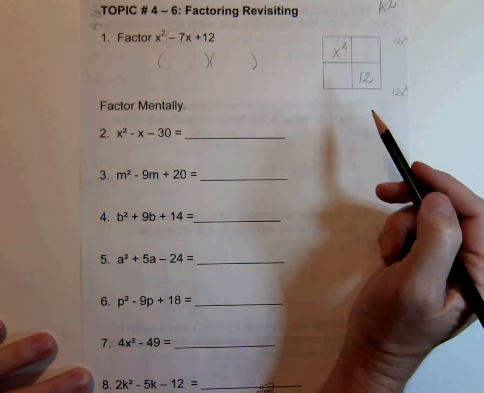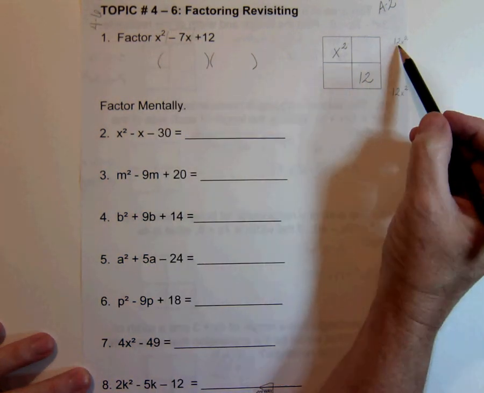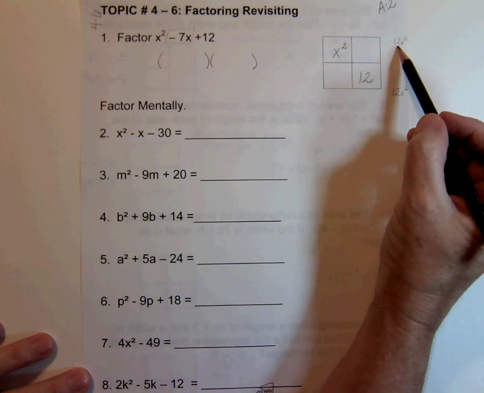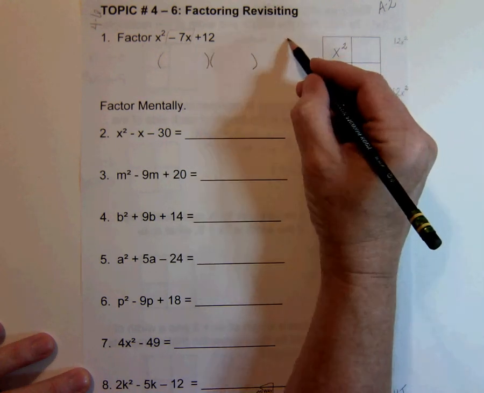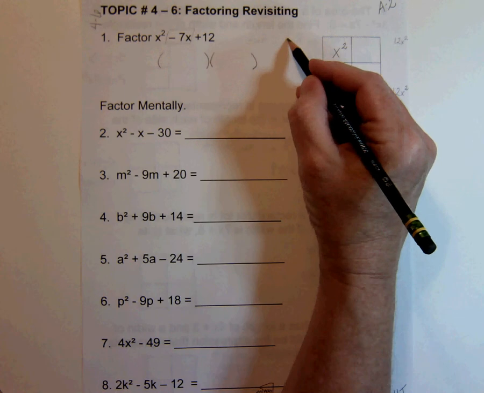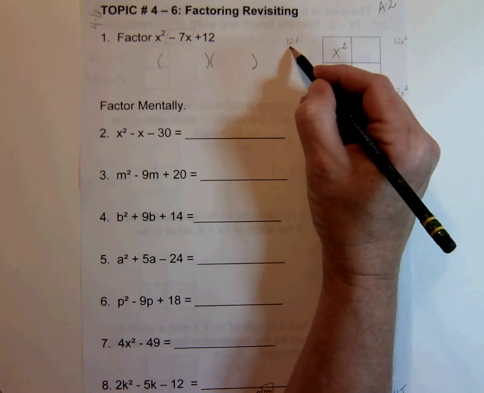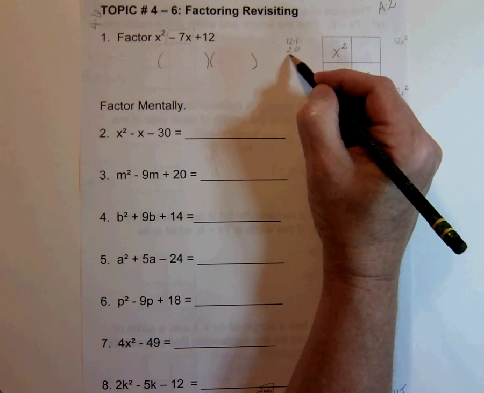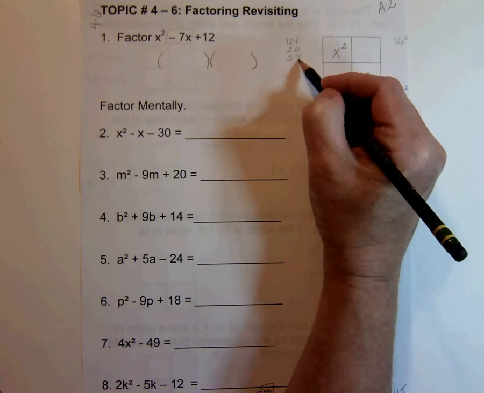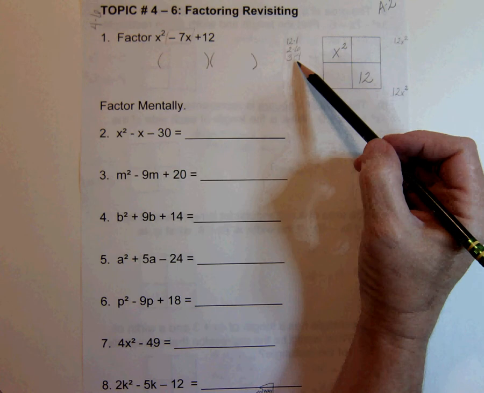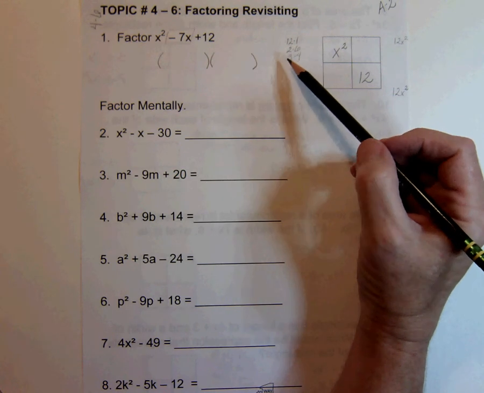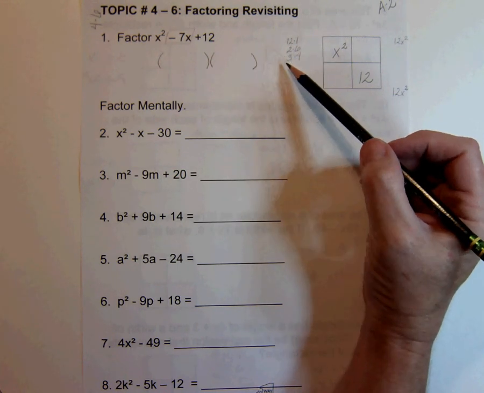So you have to think of the factors of 12 that would give you a -7. You can use the calculator technique that I showed you, or let's just list them out. You've got 12 and 1, 2 and 6, 3 and 4. Look closely at these factors to see which ones you add together to get a -7.